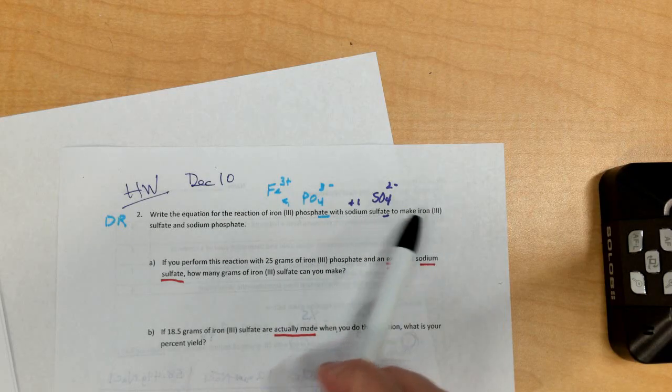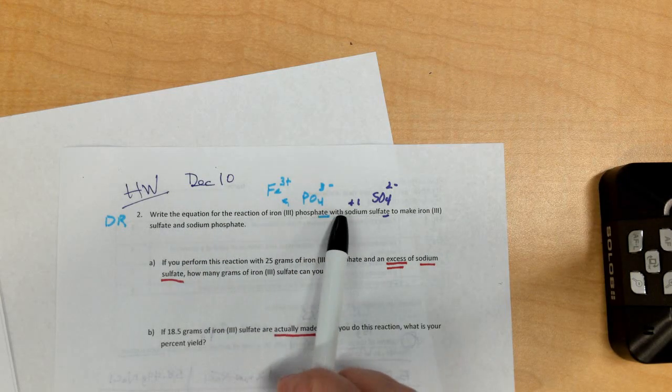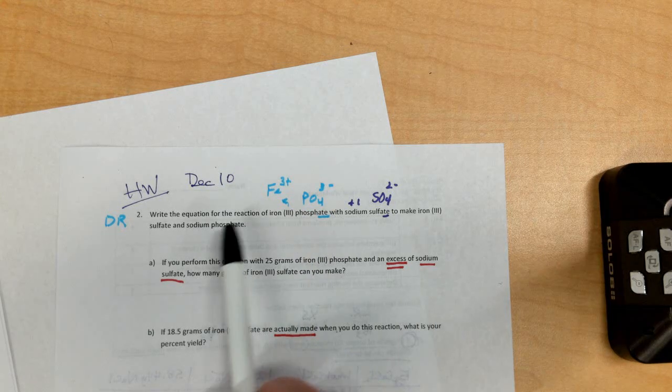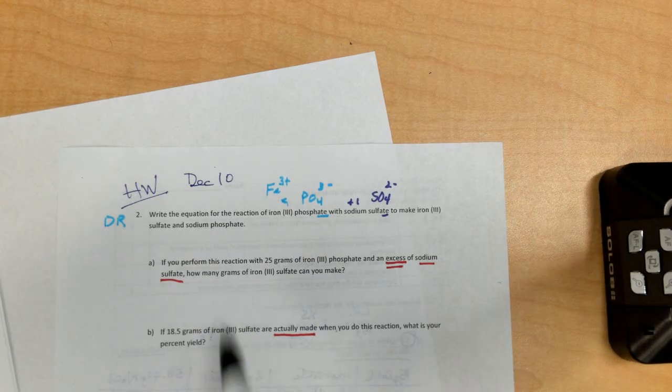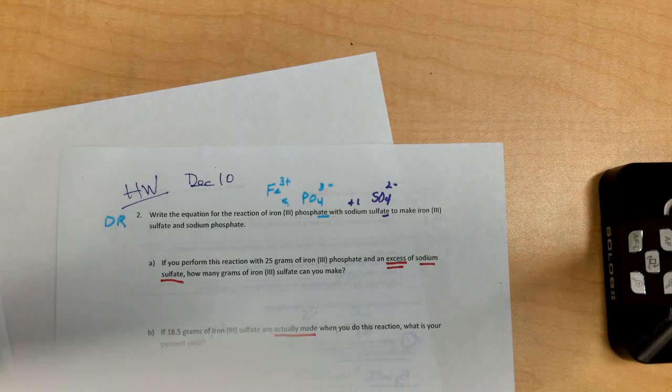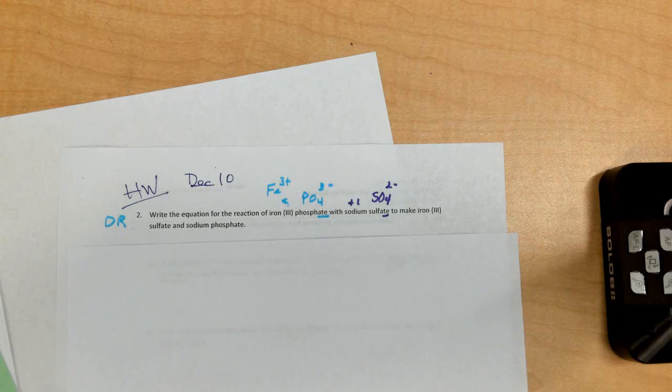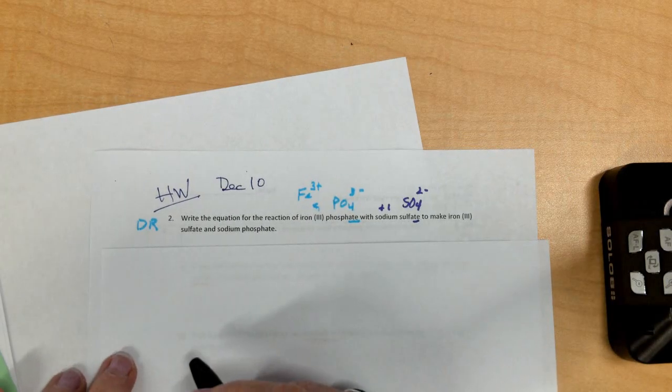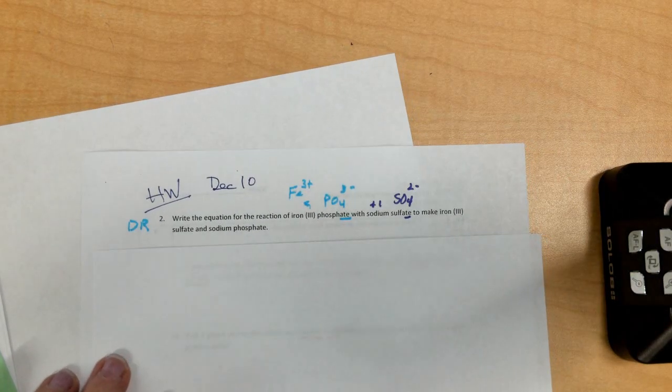You see that? Iron 3 sulfate. And the sodium is going to end up being bonded to the phosphate, sodium phosphate. So that's what we've got going on here. Let's look at working this problem. It has some little twists in it. The first thing we need to do with all stoichiometry is get our balanced equation.